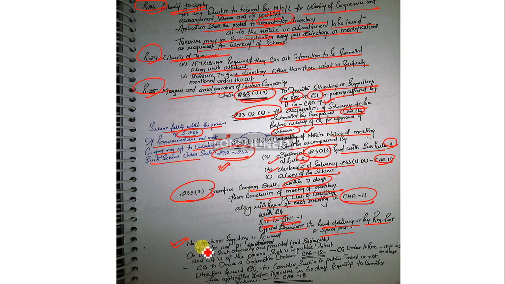Moreover, if no objection or suggestion is received from ROC or OL, or where such objections are received and CG is of the opinion that the scheme is in public interest, CG shall issue a confirmation order in CAA 12. So here this is going through a quick procedure. CG will give the order to go ahead and do it. This CG order you have to give to the ROC within 30 days, in INC.